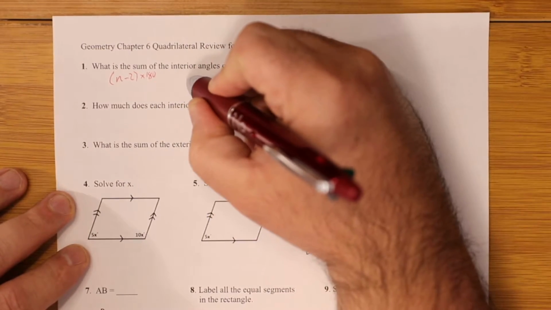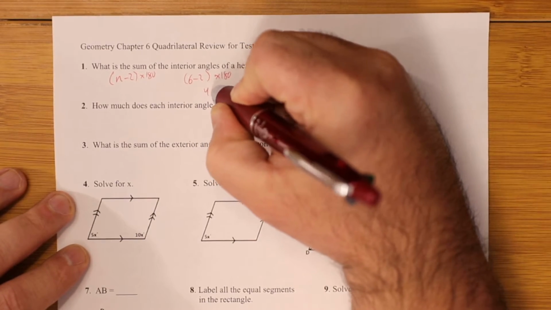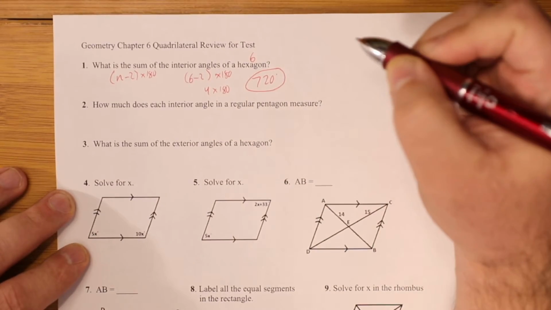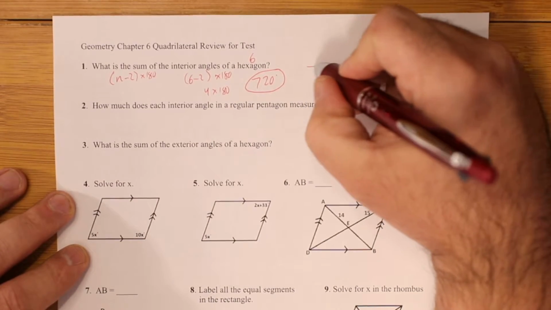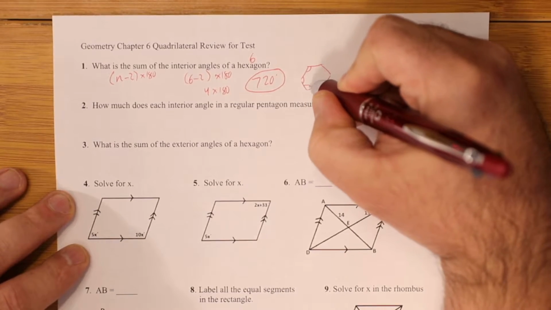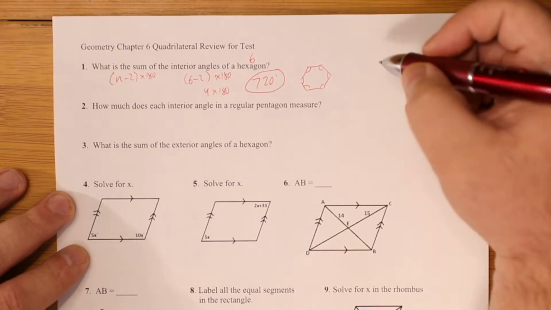Since it's a 6, you're going to go 6 minus 2 times 180, which is 4 times 180. That means that the total of the interior angles of a hexagon, if you added every single one of those angles together, it would be 720 degrees.